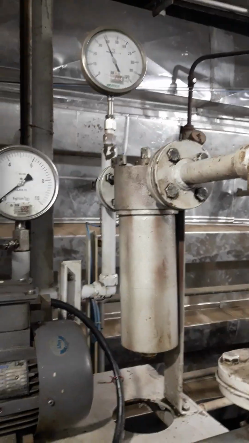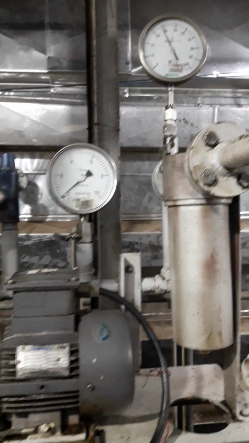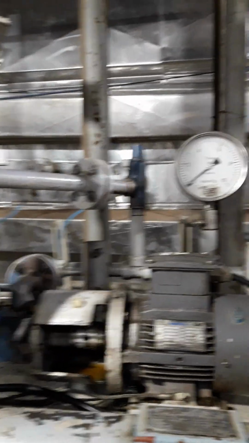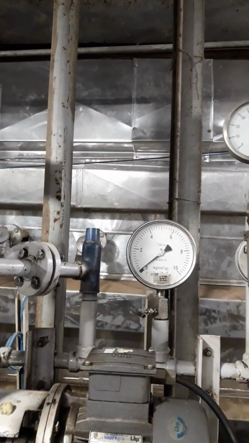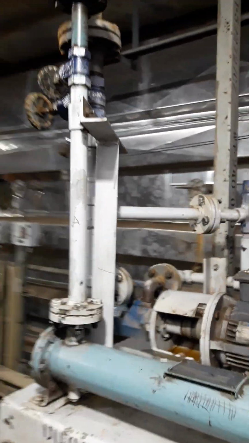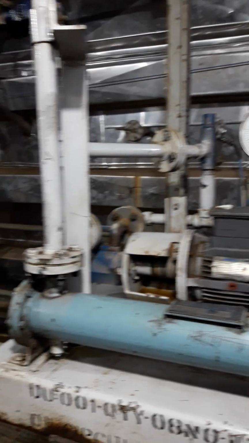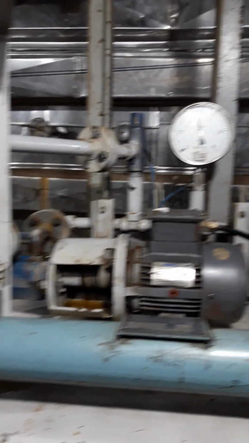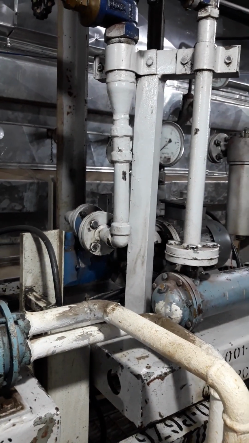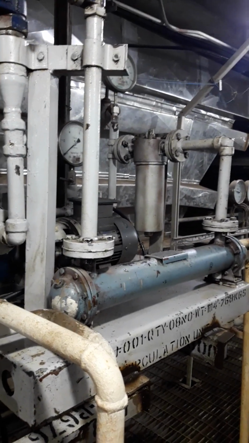There is a pump, there is a filter. This is a very common phenomenon: in every system a filter is used for removing unexpected or foreign particles. There is a pressure gauge and temperature gauge for measuring pressure and temperature. So there is a line coming from the bearing, and after cooling, it is recirculated again and again. So this is the APH support bearing lubricating oil cooling system.